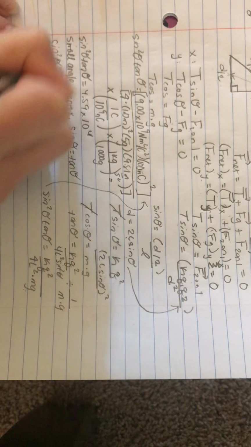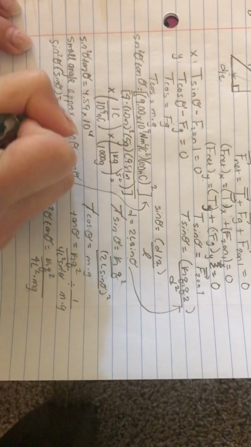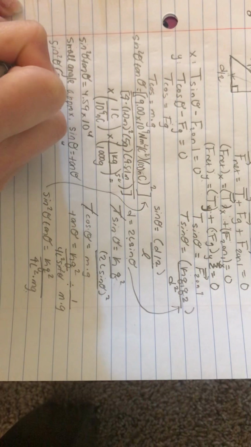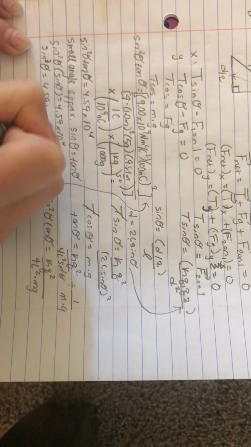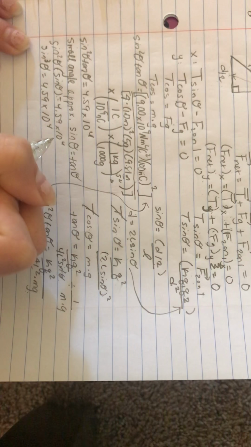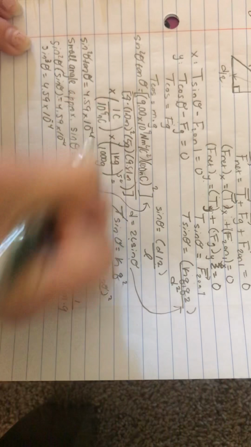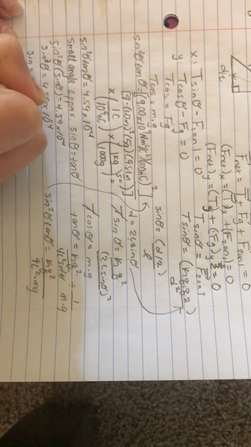So we have sine squared theta times sine theta. This is our new sine, which is equal to 4.59 times 10 to the 4th. So it's equal to sine cubed theta, which is equal to 4.59 times 10 to the 4th. Oh wait, this is negative 4, isn't it? Yeah. Signs are important. And then you take the cube root of that.